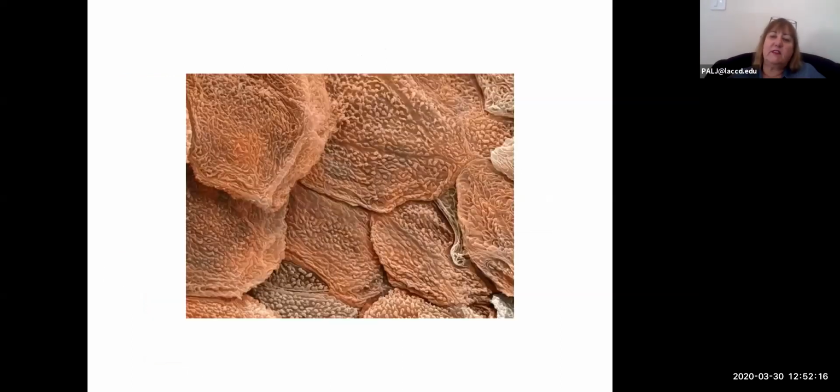Okay, so this is what the surface of your skin looks like with a scanning electron microscope. It's not very sexy, is it? It's just these big bags, and inside which there's just a lot of keratin.